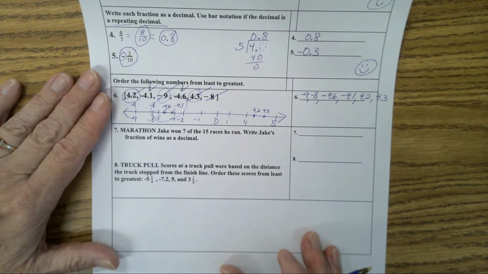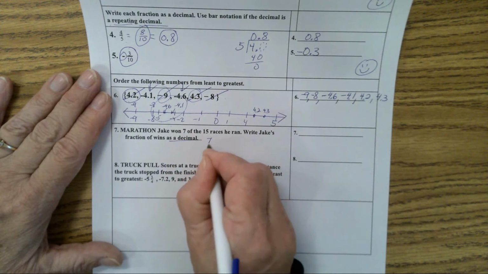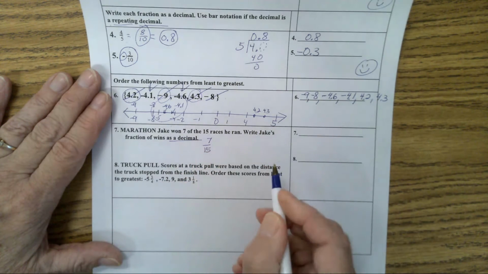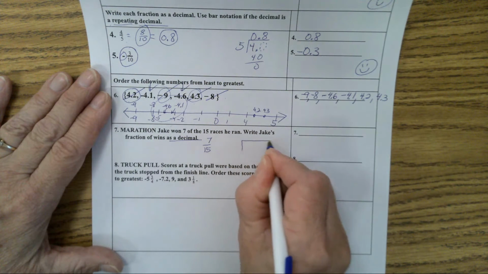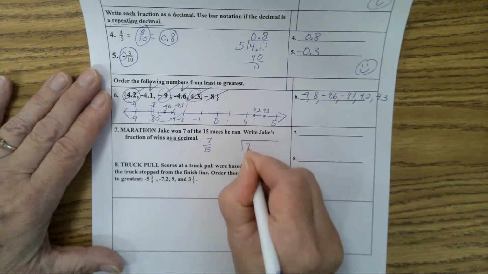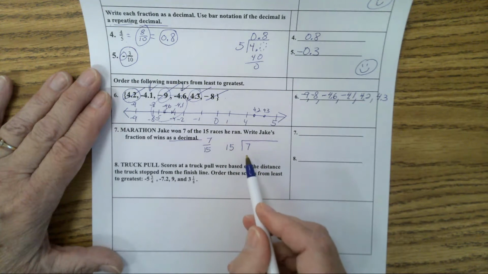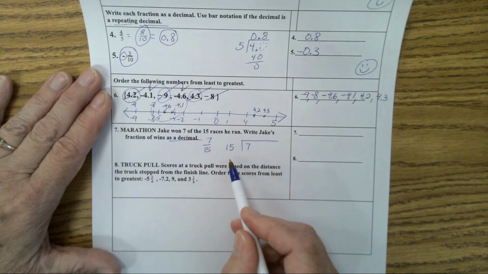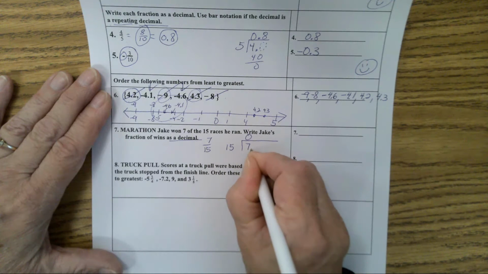Number 7, write the fraction as a decimal. The fraction is 7 out of 15. To change a fraction to a decimal, kids, in this one, what do we do? We're going to divide. Draw a division box. Alex, draw a division box. Put a 7 inside it, the 15 outside. The top, the numerator, is the dividend, and the denominator is the divisor. How many 15s are in a 7? 0. Add a decimal point and a 0.